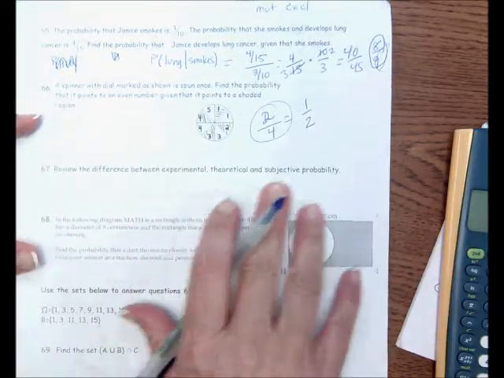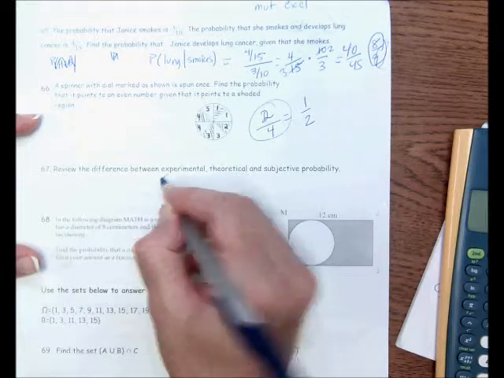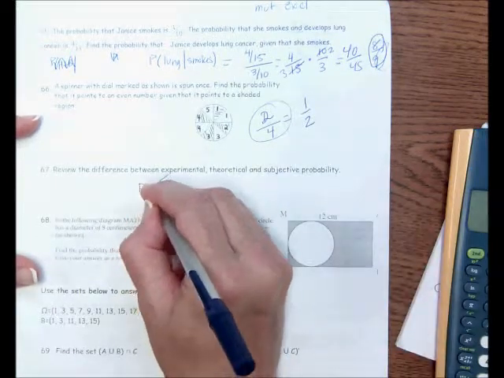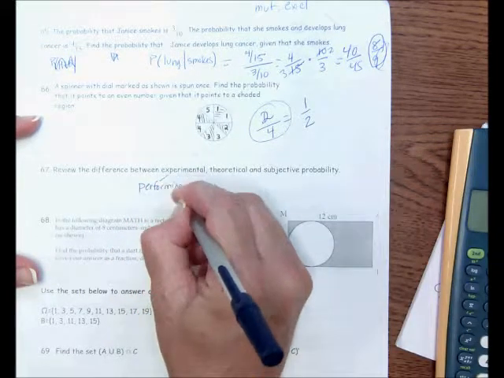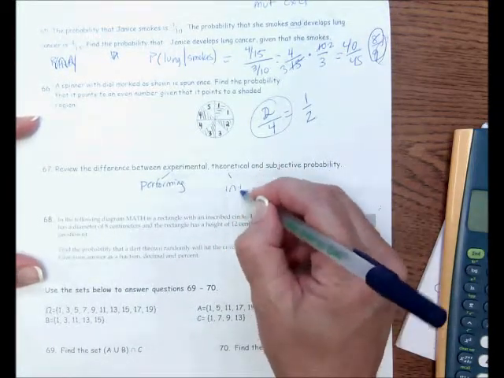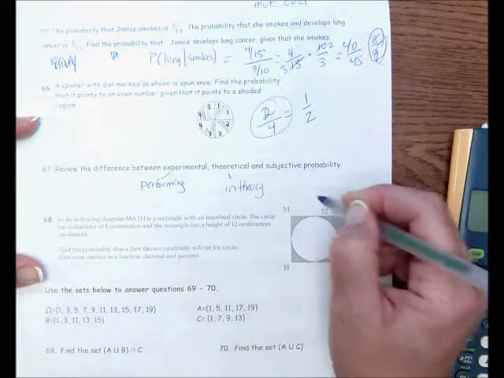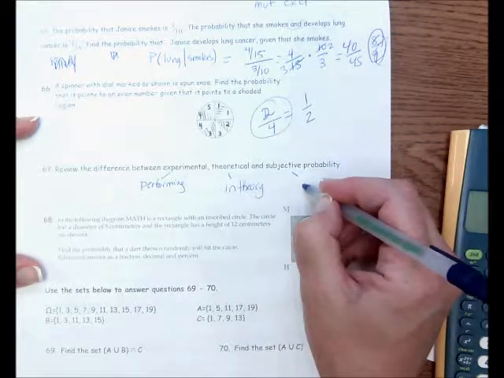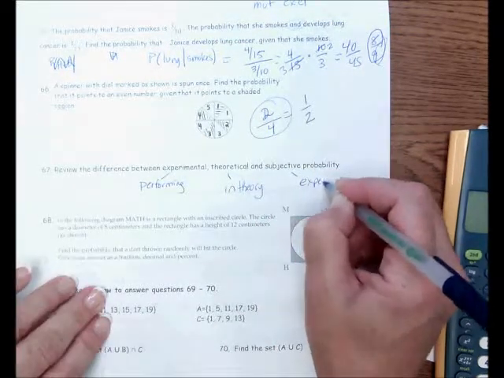Review the difference between experimental, theoretical, and subjective. Experimental, performing the tosses, performing the experiments, doing the free throws. Theoretical and theory. This is just what should happen. Subjective is just an expert's opinion.